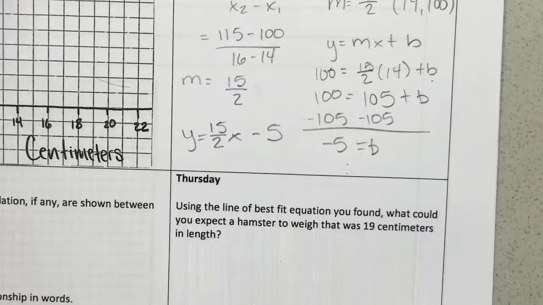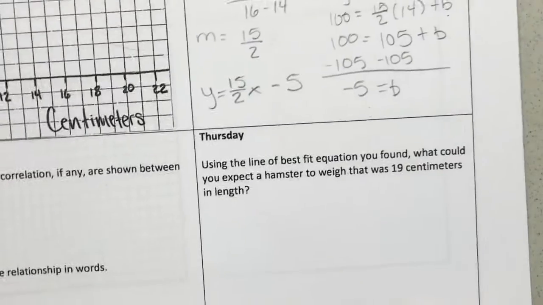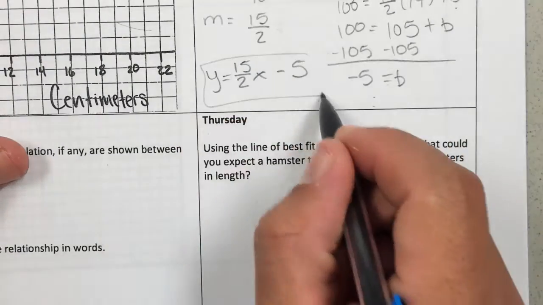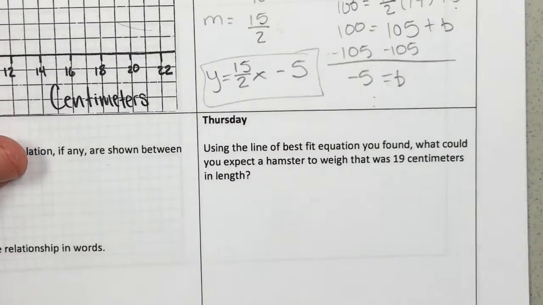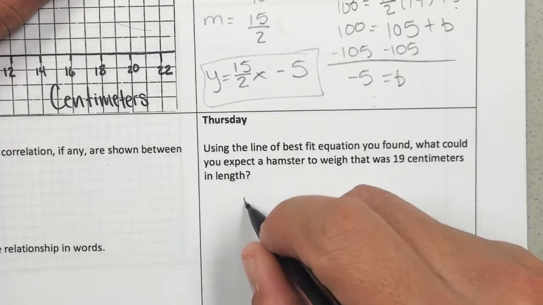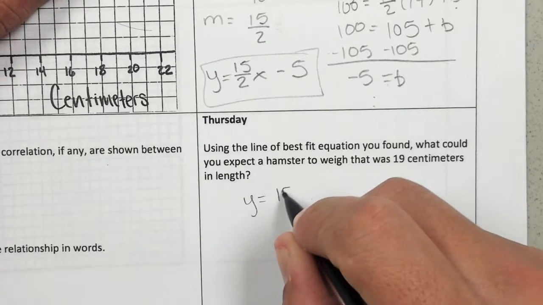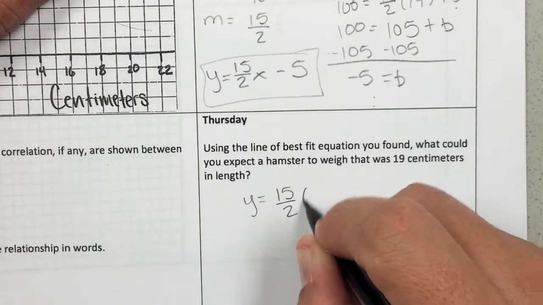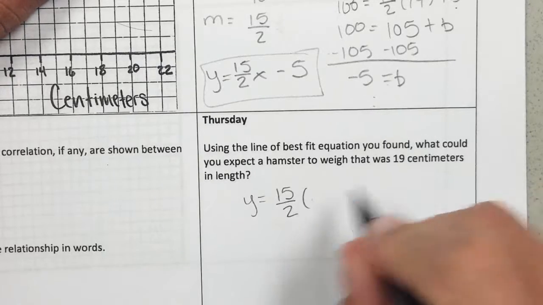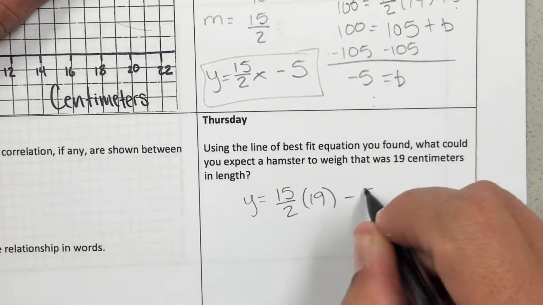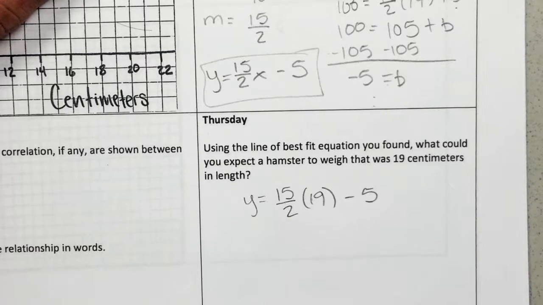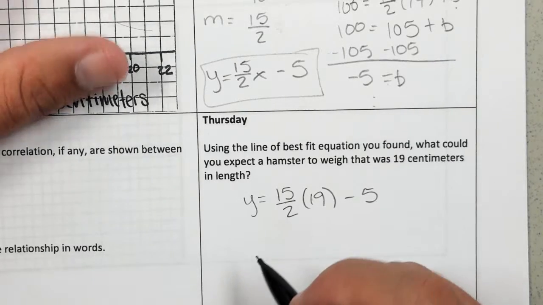Now for Thursday, we'll take the equation that we just found, the second Thursday one. We'll take the equation we just found and predict how much it'll weigh if a hamster was 19 centimeters. So we're going to say y equals 15 over 2 times, instead of x, we'll put 19, minus 5. 15 over 2 times 19 should be what?